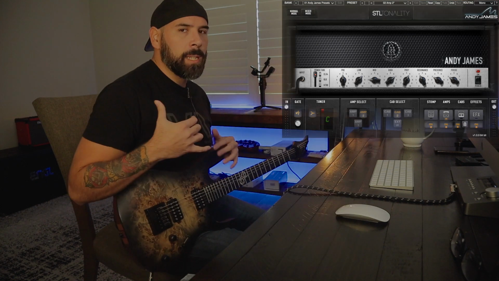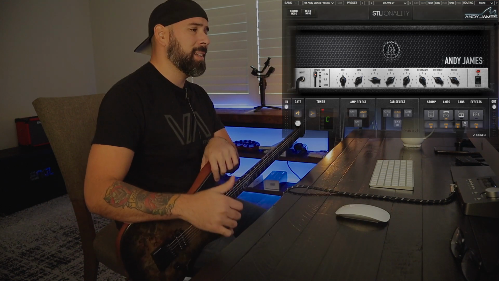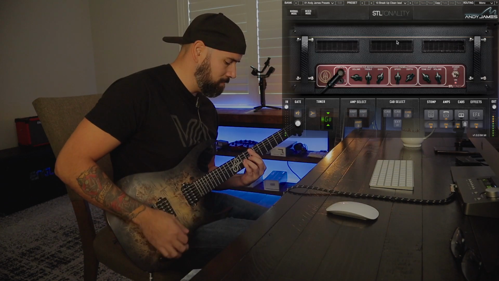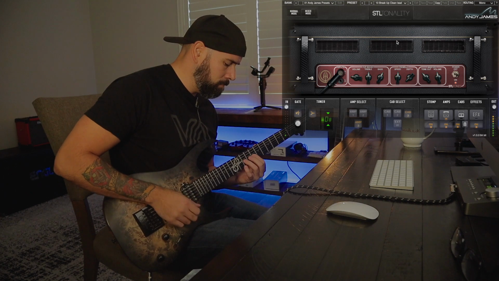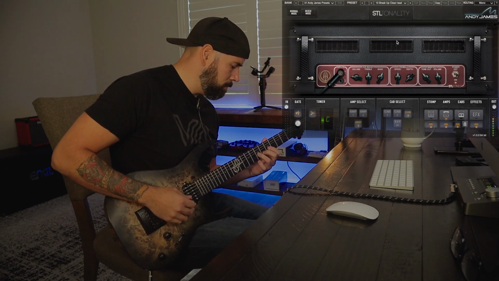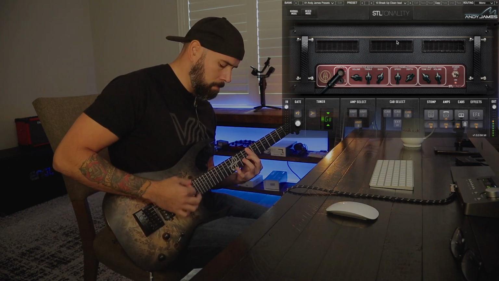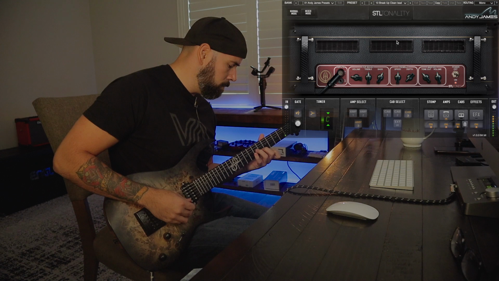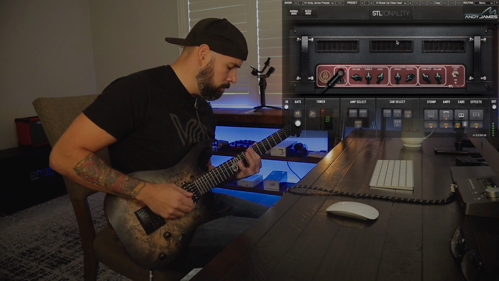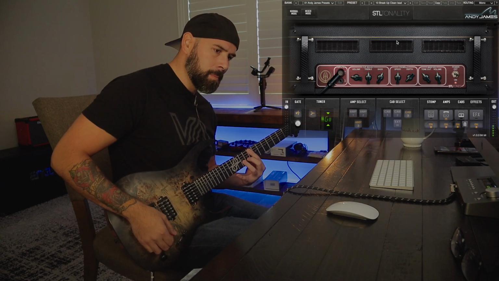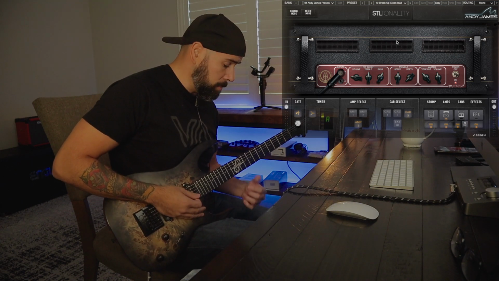Sick. All right, so moving on, one of my favorite parts of this plugin is the clean tone. Now, they modeled an AC30, and I don't know how they did it so well, but this is the best one I've ever seen. Now, check this out. That sounds beautiful.